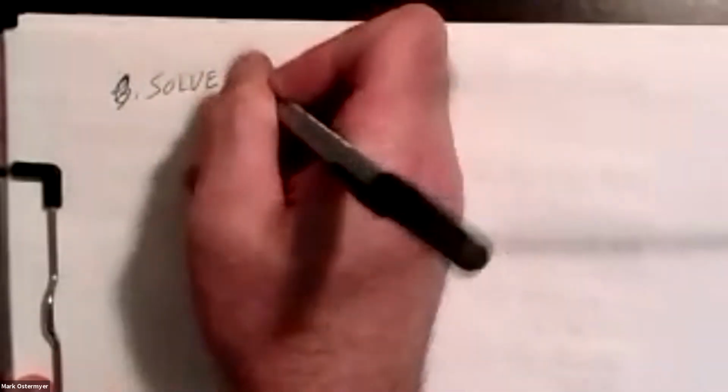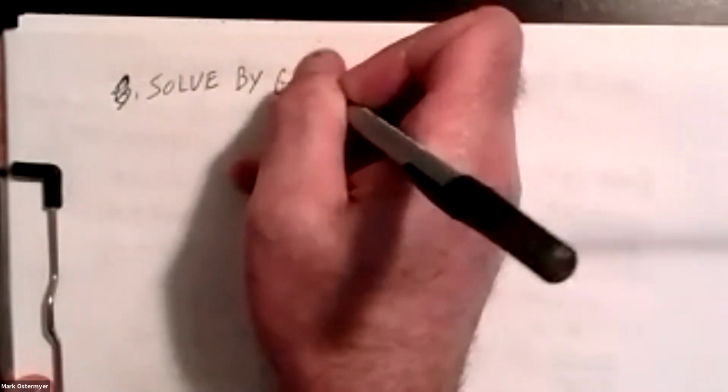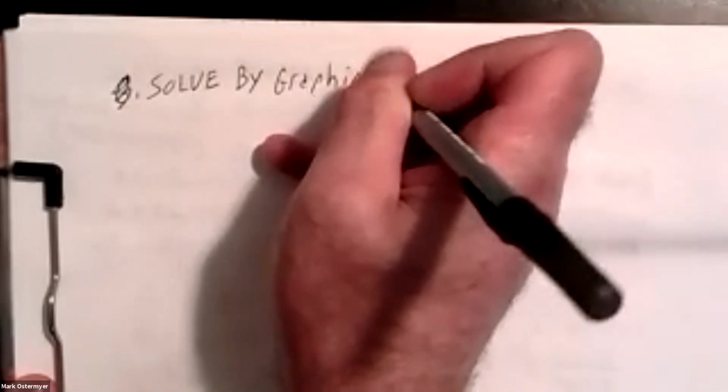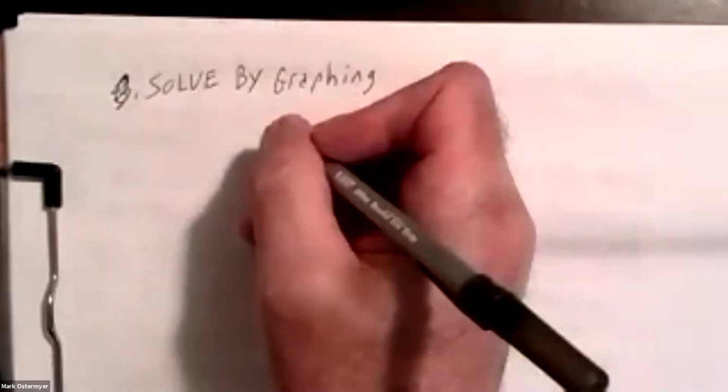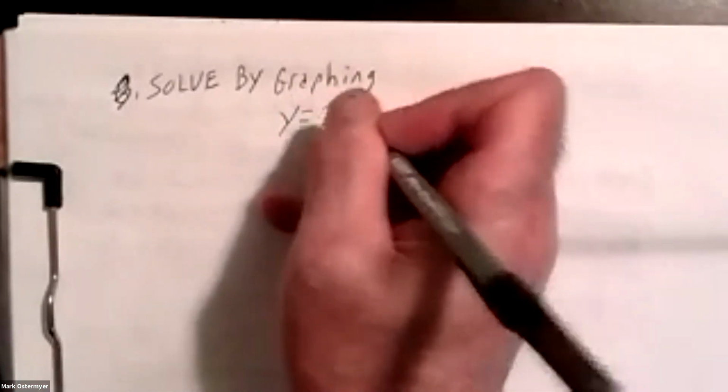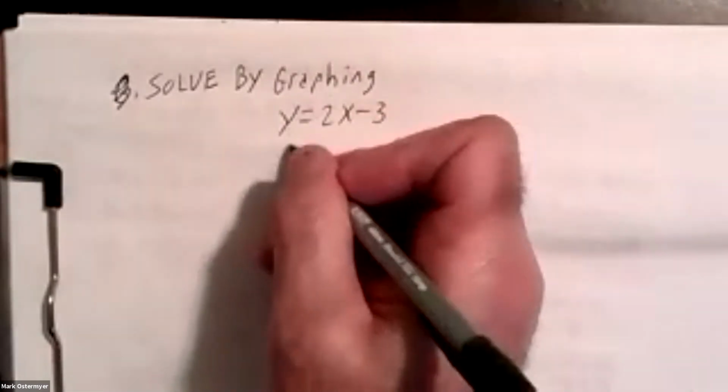All right, let's try another one here. Let's solve by graphing. And my system is going to be y is equal to 2x minus 3. And the second equation is x equal to 3.